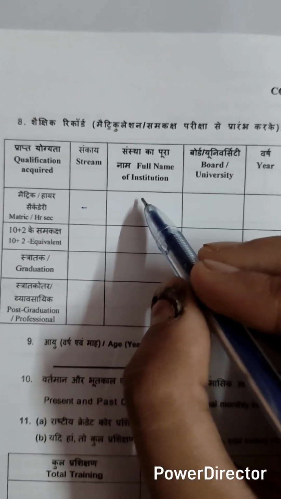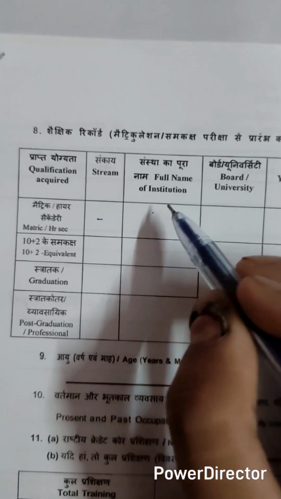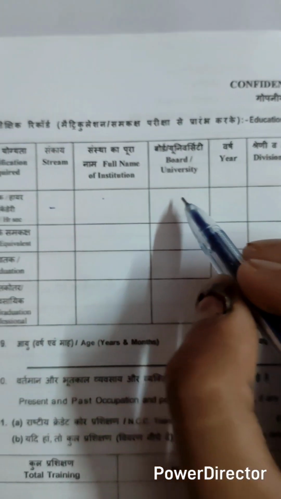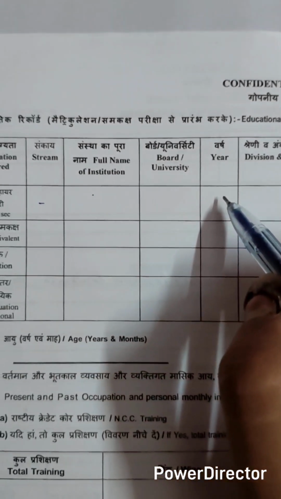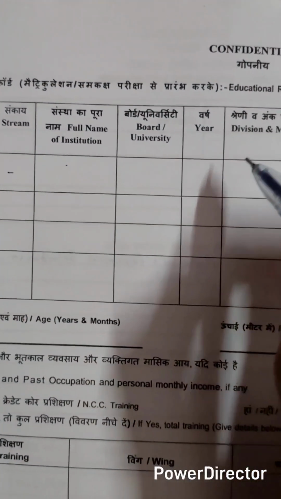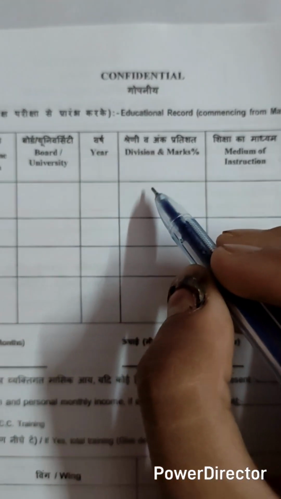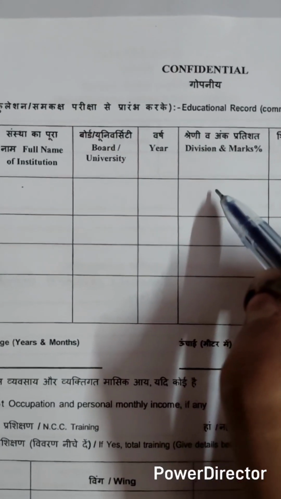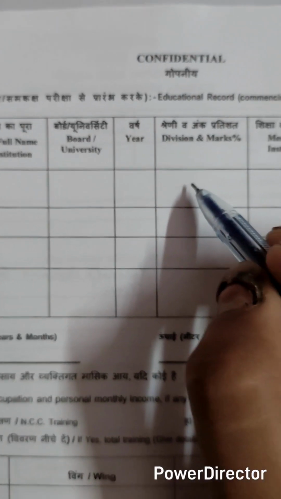And the full name of the institution, your school name should be written here. Board or university, if it was CBSE, ICSE, or any state board. Year of completion, the year of completion mentioned in your mark sheet, you will write that. And division and marks, if it is above 60%, it is first division, and putting a comma, you will write your marks also.